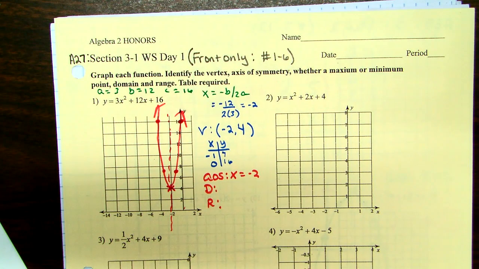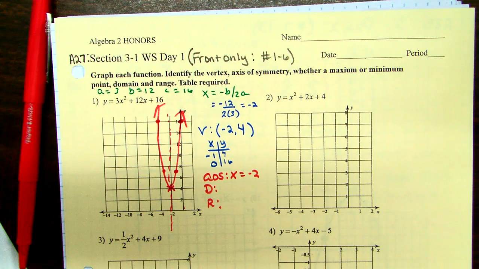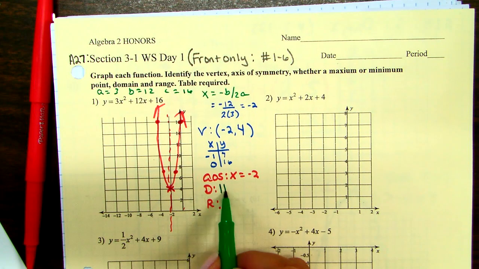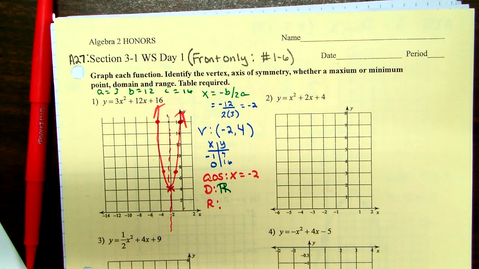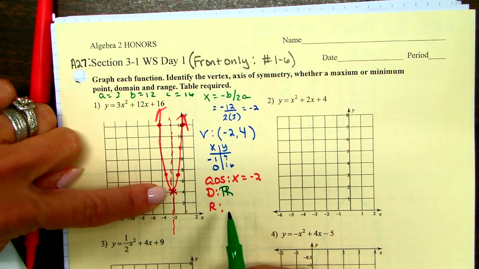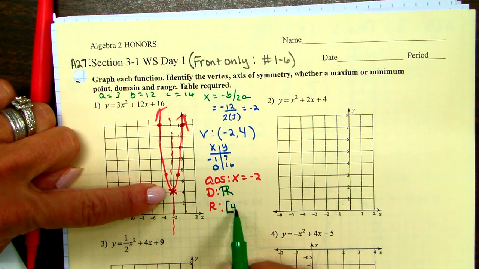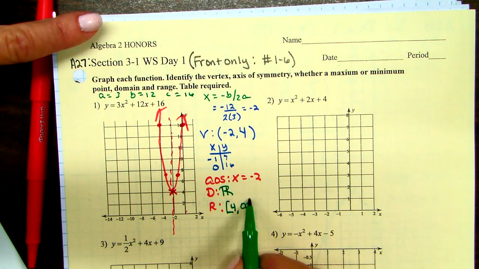Domain and range, also write those. Domain is easy, right? No matter what, it's all real numbers. Range, least to greatest. The smallest number we use is 4, and it's pointing up. That means infinity.